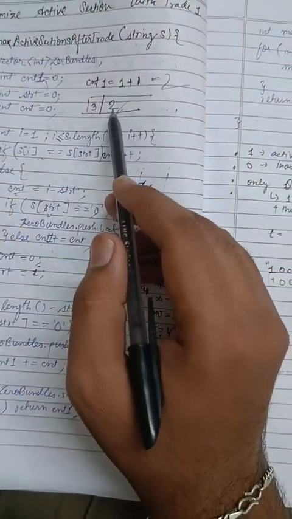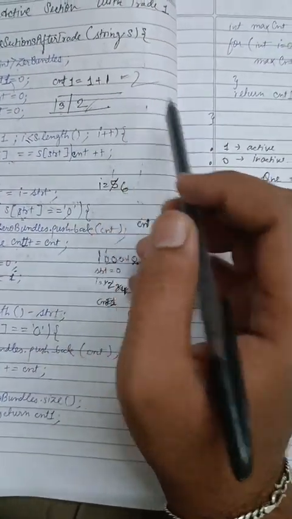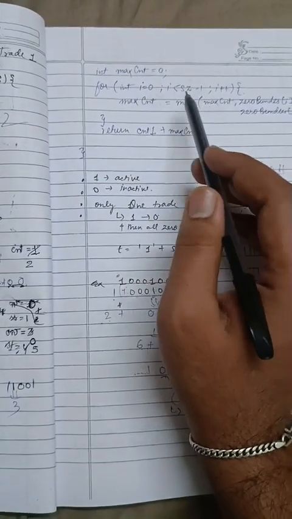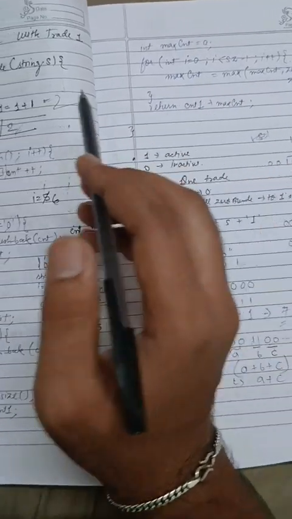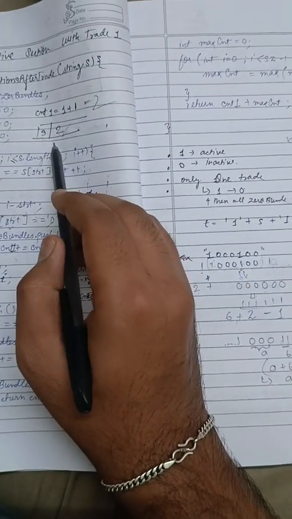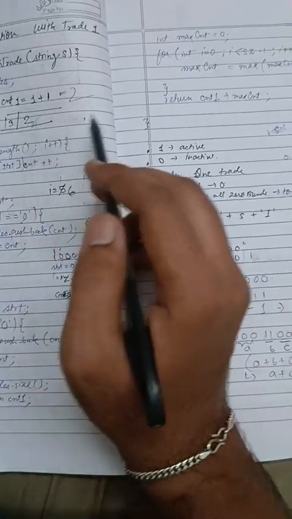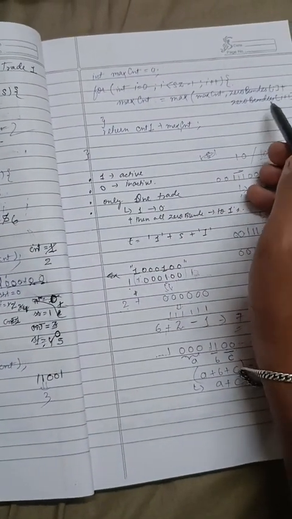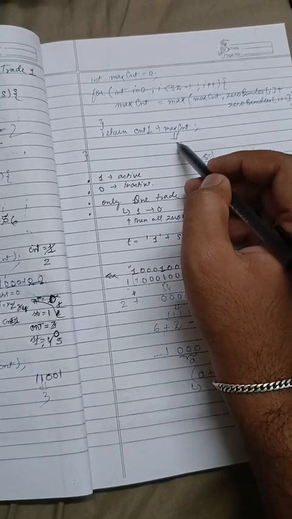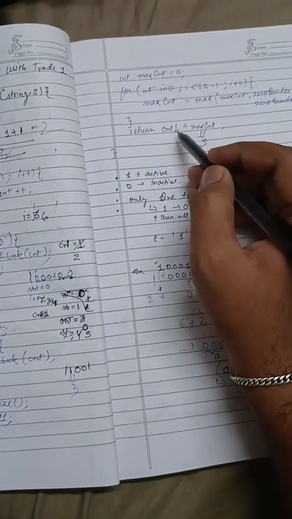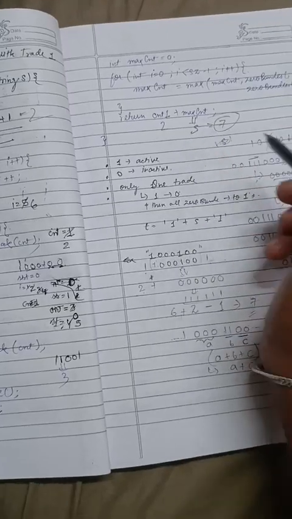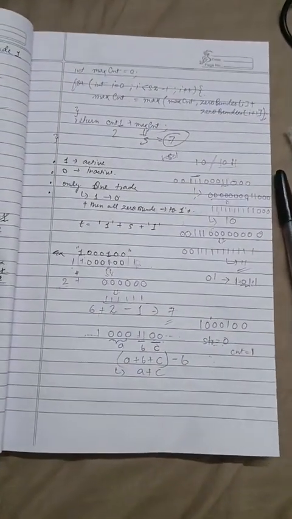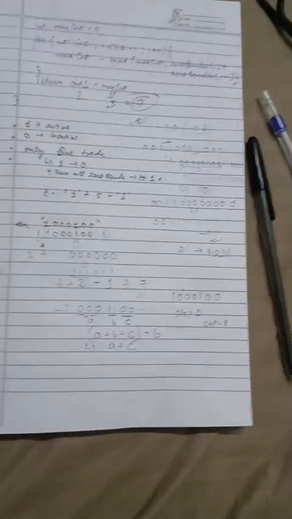But here, as you can see, the vector is 3 comma 2, and the count of 1 is 2. So I will take an int max count, just finding the maximum. Since there are only 2 pairs, the maximum count will be 3 plus 2, which is 5, and the count of 1 is 2, so this is 7. Okay, so I hope you get the answer, hope you understand.